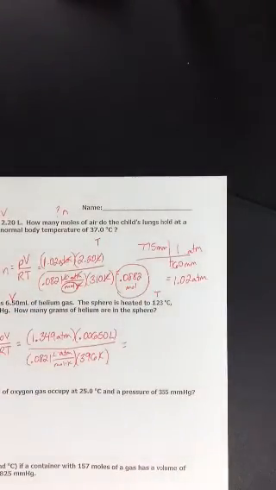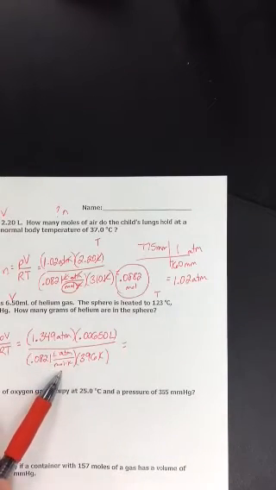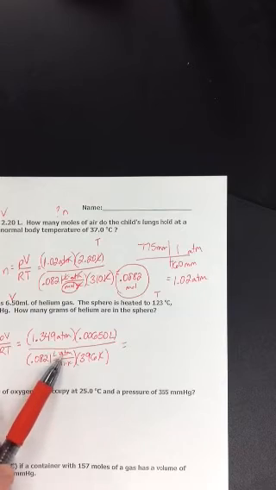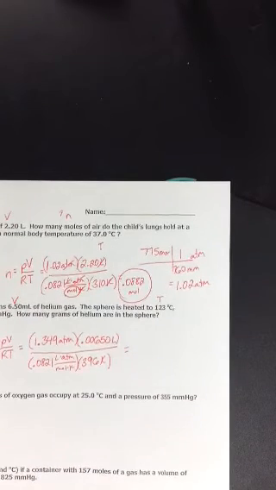So the big thing with the ideal gas law is to make sure that your units agree with the units for R. Make sure that we have liters, atmospheres, moles, and Kelvin. Alright, this is a really small value.